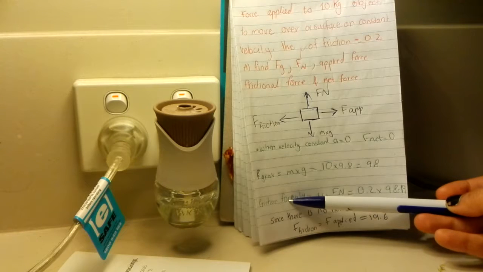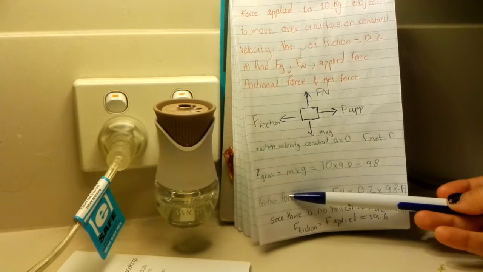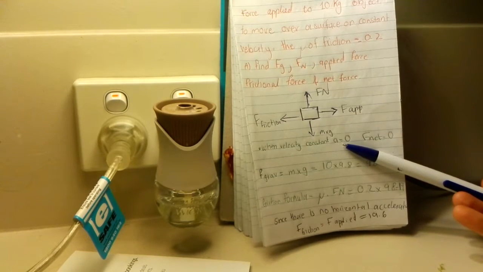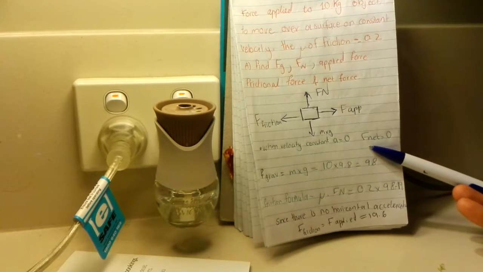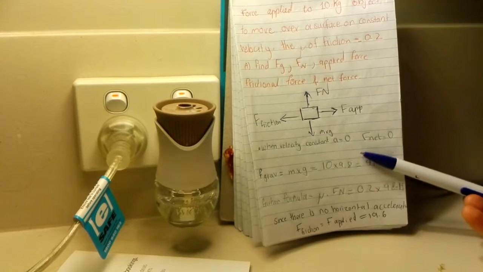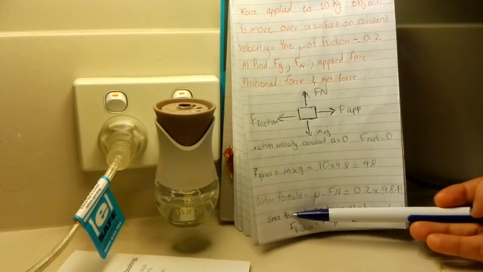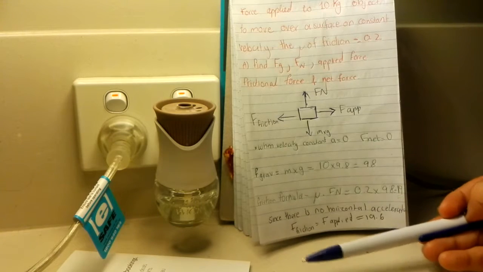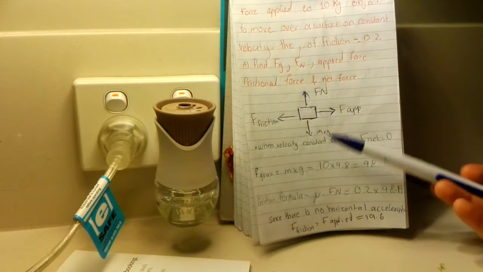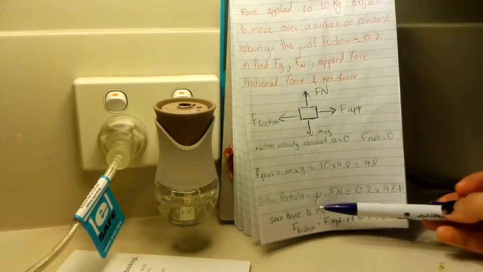Usually with these questions we need two formulas to solve them, Newton's second law, F equals ma, but in this case, as the acceleration is 0, the net force will be 0, so Newton's second law will not help, but the friction formula will help us find the friction, which is required in the question.